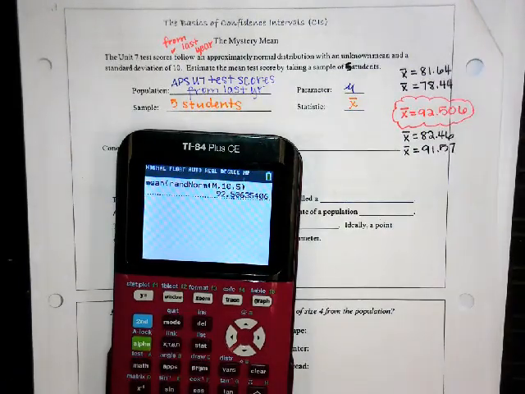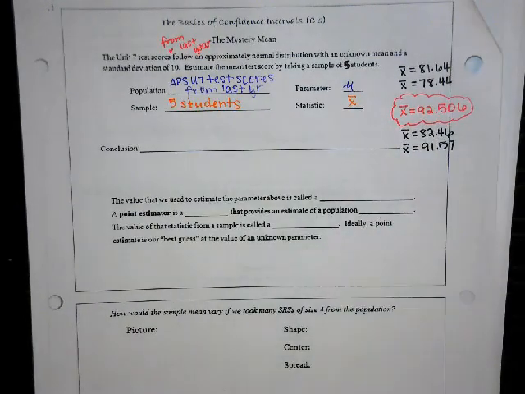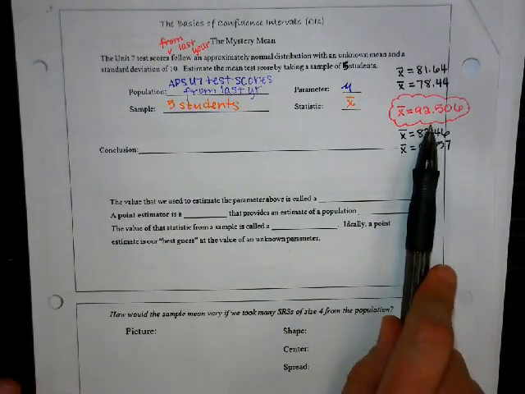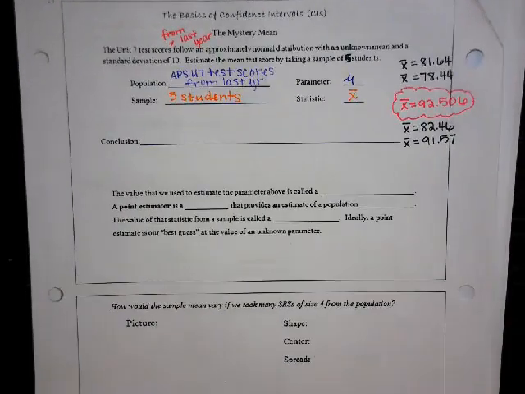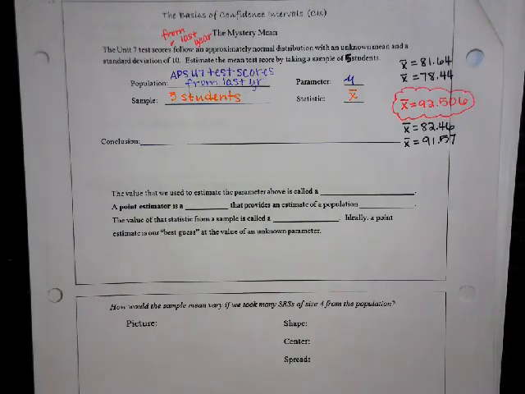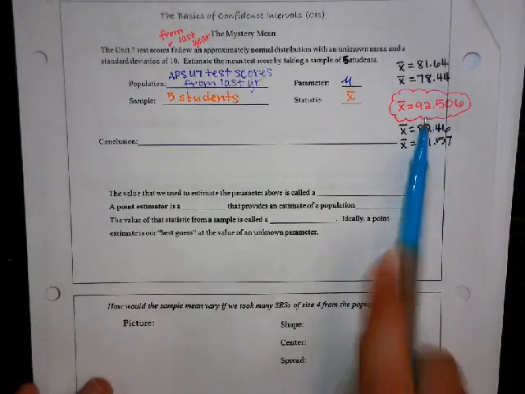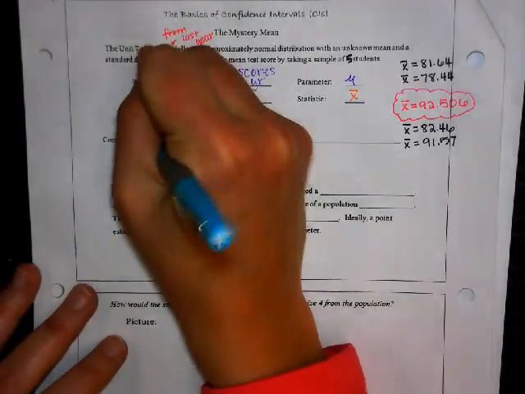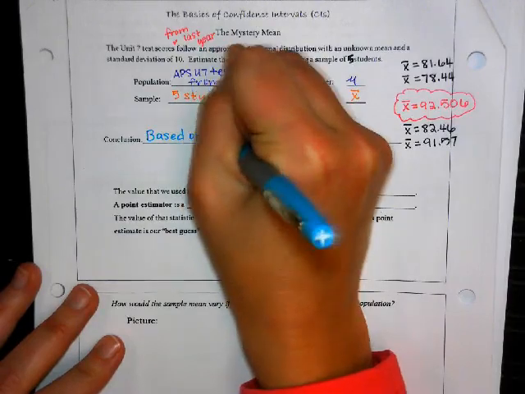That's the idea behind this sample. We're all going to get different values. You're going to write the conclusion based on your X bar. I'm going to write mine based on my X bar. So you can write what I write. The only thing is your X bar should be whatever your X bar is. So we took a sample of 5 students. Based on my sample, I would say that the mean Unit 7 test score from last year is 92.506. You're going to have a different X bar in there. That's why we say based on my sample, because we each have different samples.